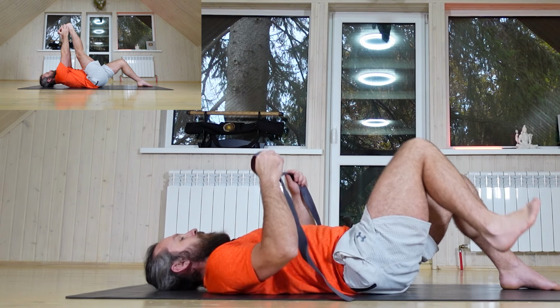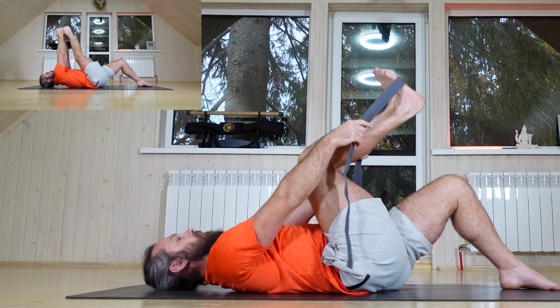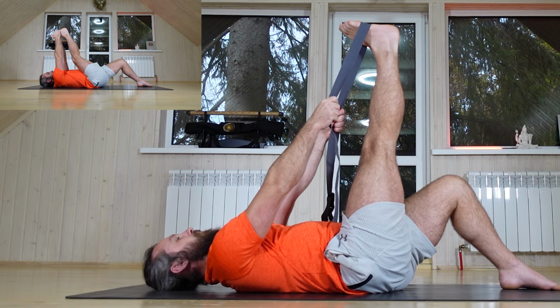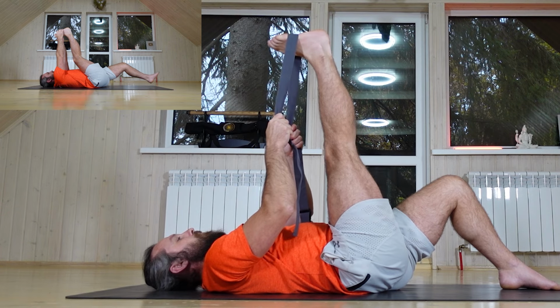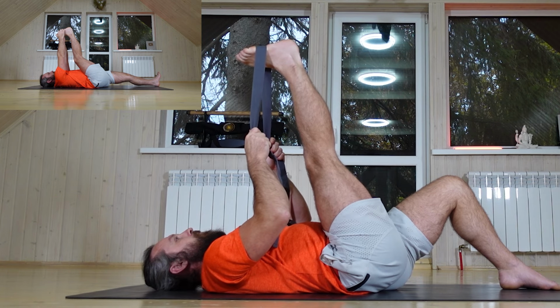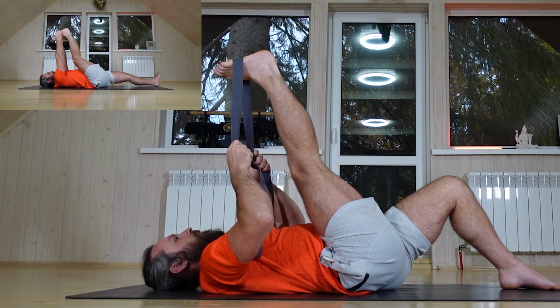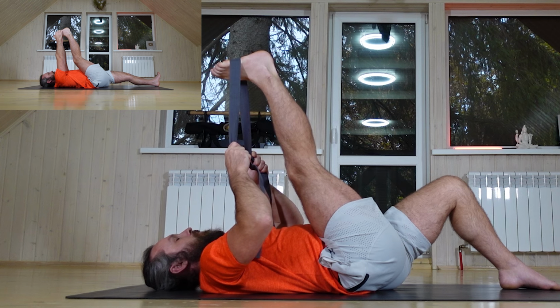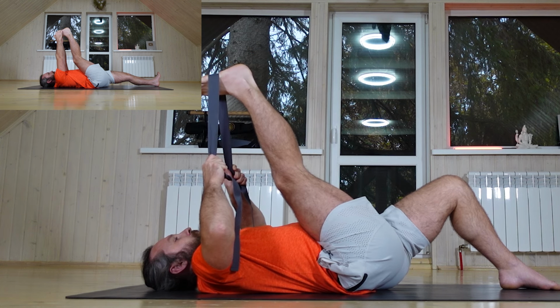A simpler version of this exercise can be performed using a yoga strap or loop. Place the strap on your foot and grasp the free ends of the strap with your hands. Hold the final position for 1 minute, feeling the stretch in your hamstrings. With every second or third exhalation, strive to deepen the position. Be sure to perform this exercise on the other side.